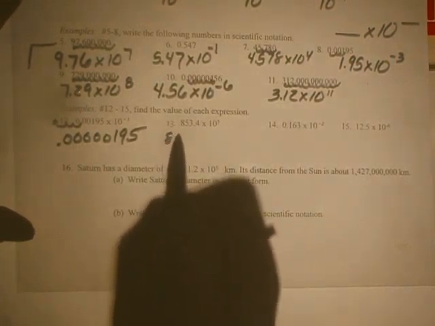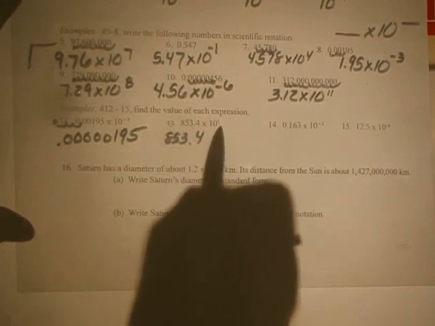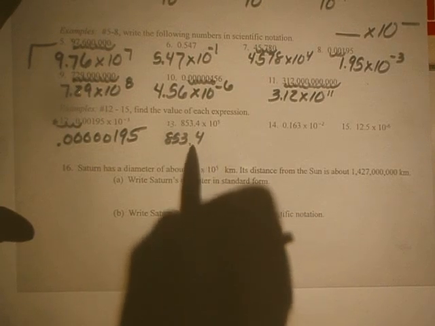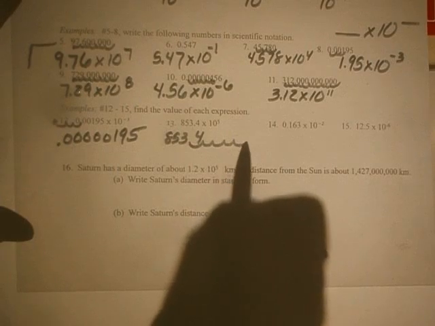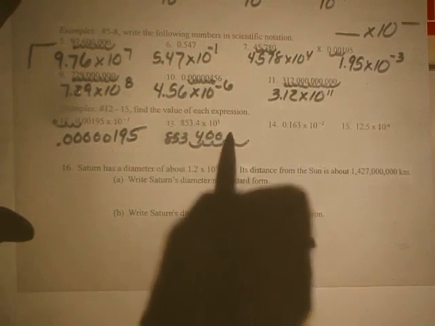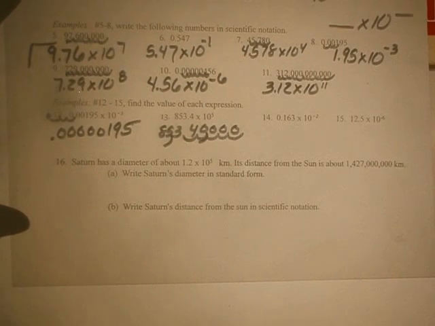That means we are going to move our decimal point 5 places to the right. It's positive this time, so we move it to the right. 1, 2, 3, 4, 5. And we put those zeros in. We should probably put a couple commas in. And that is our new number.